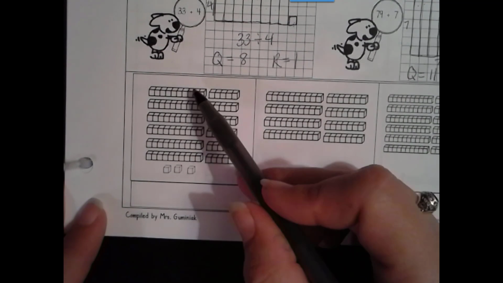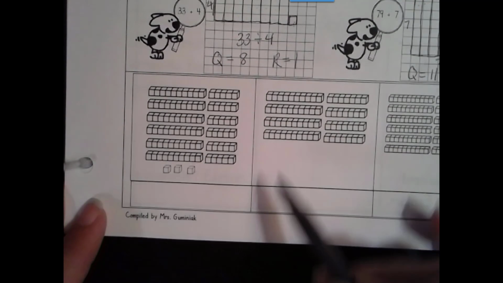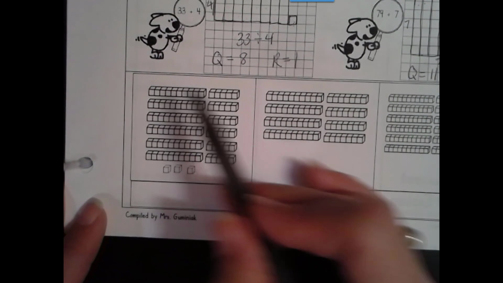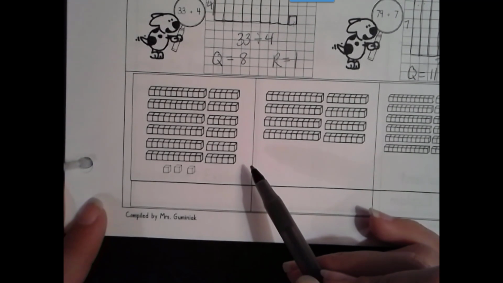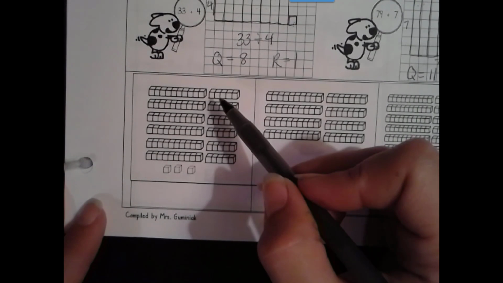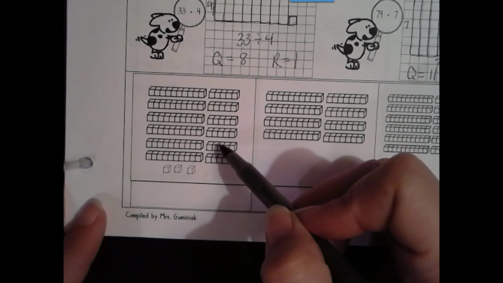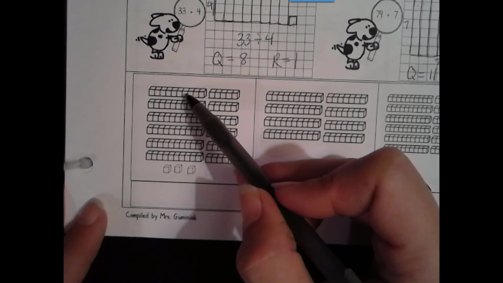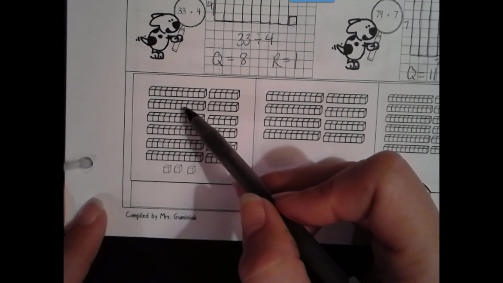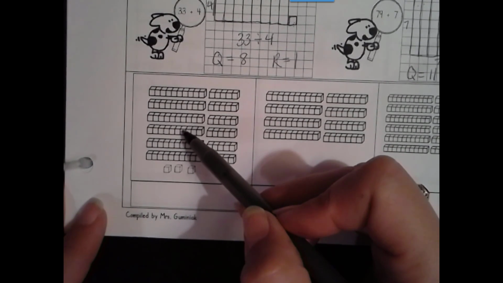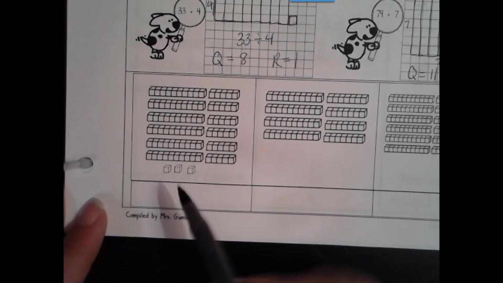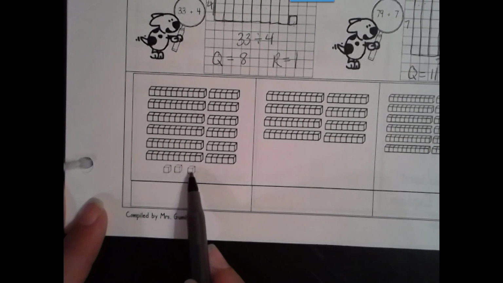There's 1, 2, 3, 4, 5, and then my 10s to see what my dividend is. How much is the total I start with? So I have 5, 10, 15, 20, 25, 30, and then now I can count by 10s. 40, 50, 60, 70, 80, 90, and then I had 1, 2, 3.